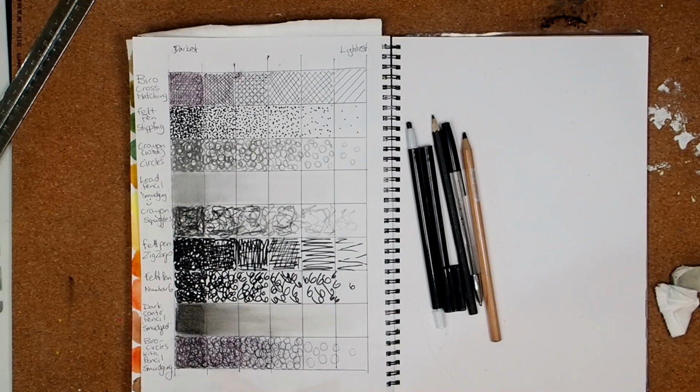And the next short video will be an exercise showing how we use that to turn an object or to make it seem more three-dimensional.